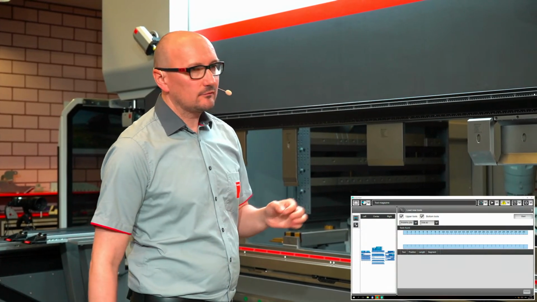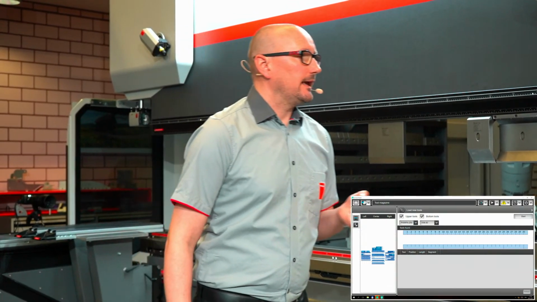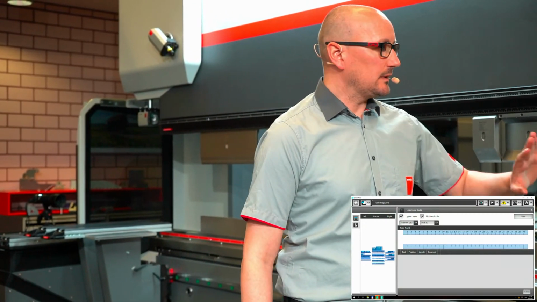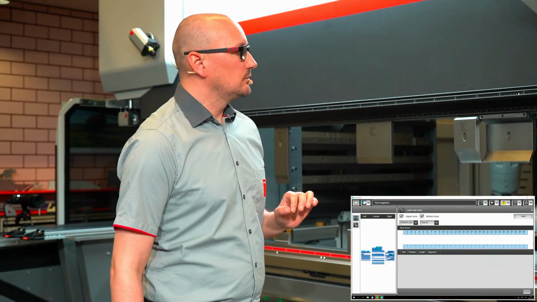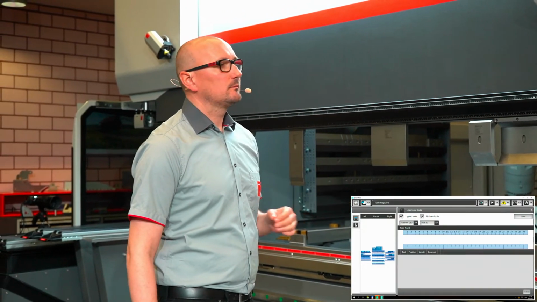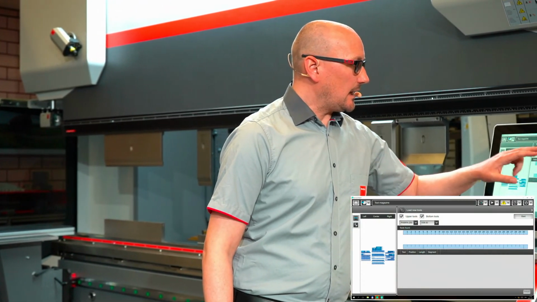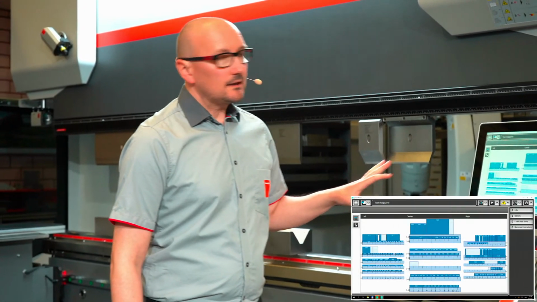We have a little laser in front of the robot, and it detects the right position. After this, you say, okay, everything is okay, please move the tools to your tool magazine, and the robot moves them automatically to the right place. You don't need to calculate what is the best place and so on. This is the way you get new tools in.